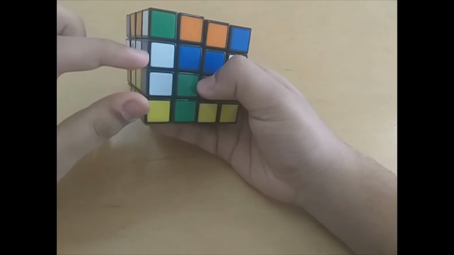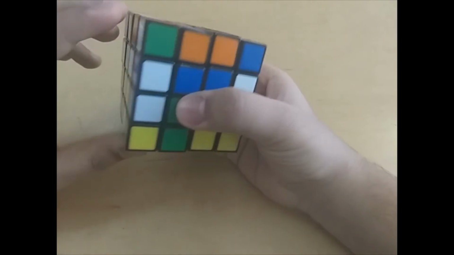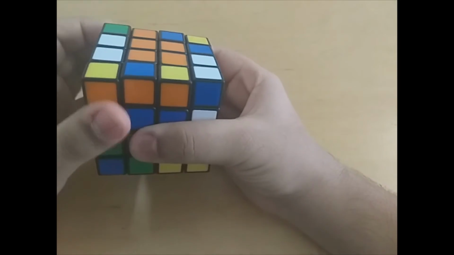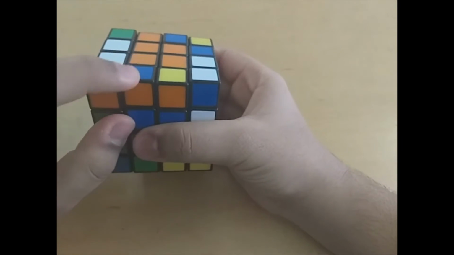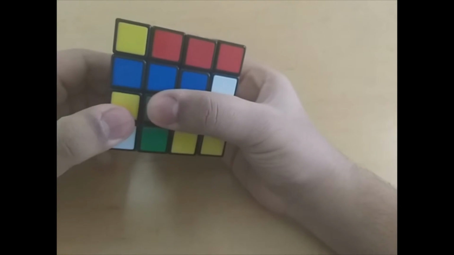Now you notice that when I bring these two together, the centers are broken. But that's okay, we can fix it by a simple move. We push this side up. We now replace it with another unsolved piece, and we push it back down.